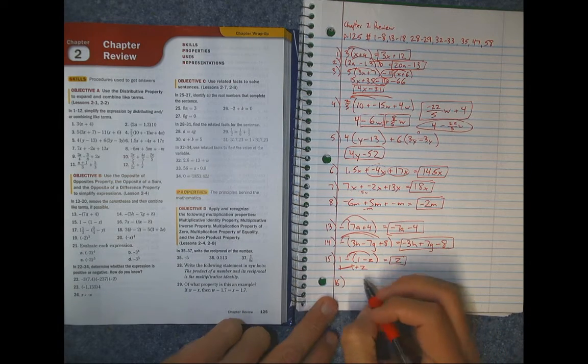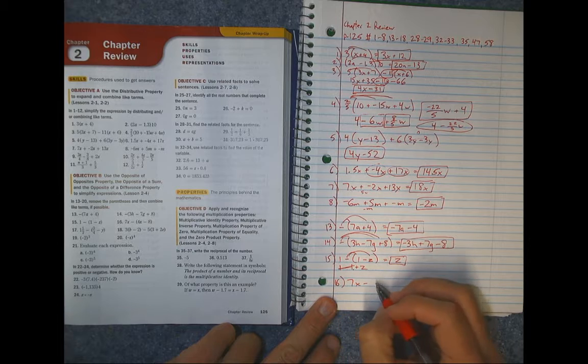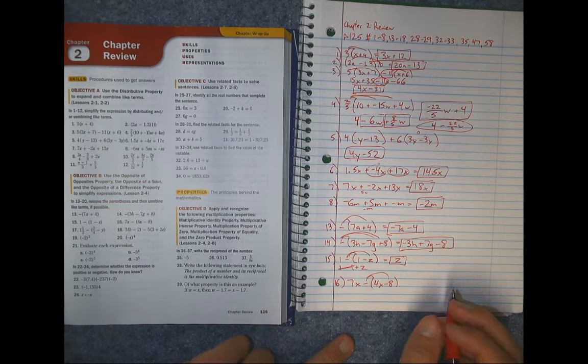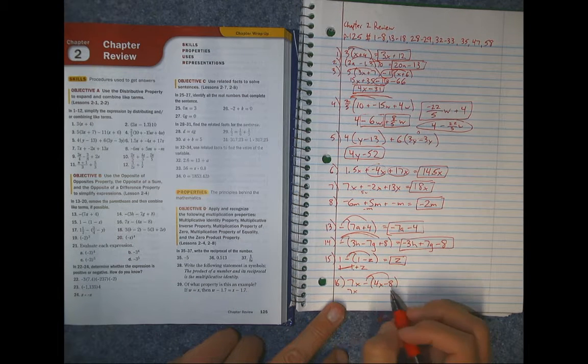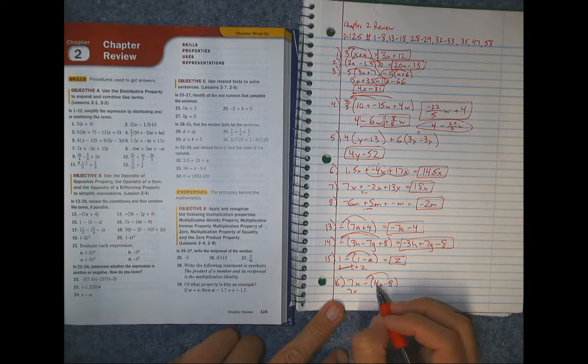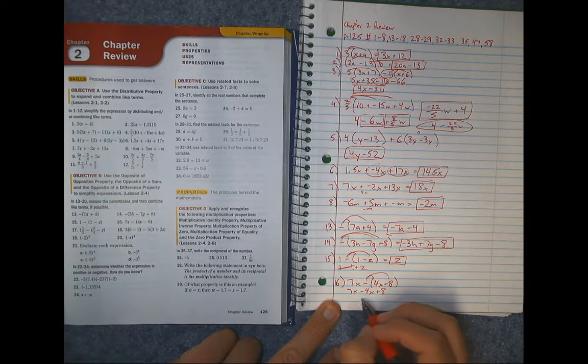Okay, 16. 7x minus 4x minus 8. Same idea. We have to distribute before we can do anything else. So leave the 7x alone. Opposite of positive 4 is negative 4x. Opposite of negative 8 is positive 8, or a negative times a negative is positive 8. Combine like terms, and that's 3x plus 8.